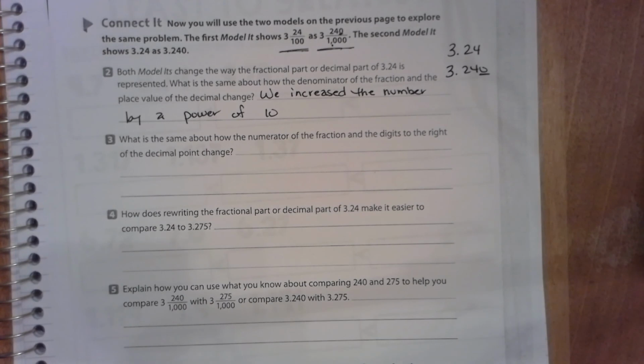What is the same about how the numerator of the fraction and the digits to the right of the decimal point change? Well, it's the same thing. We increased the number by a power of 10, which meant we just added a 0 to the end of the number. That's all we had to do.